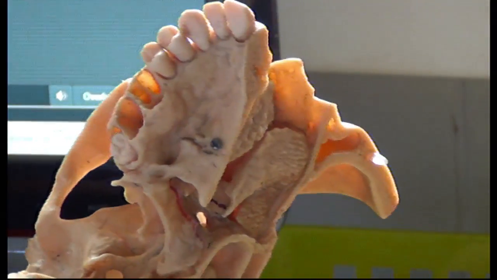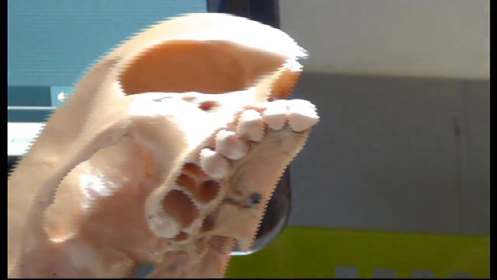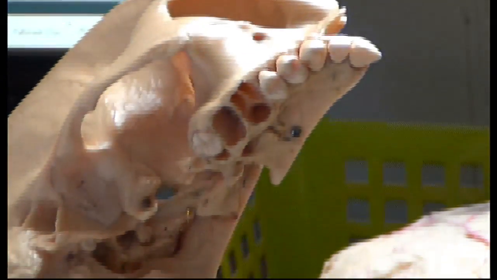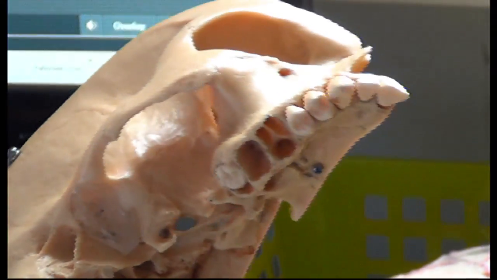That means the upper wall of the oral cavity.